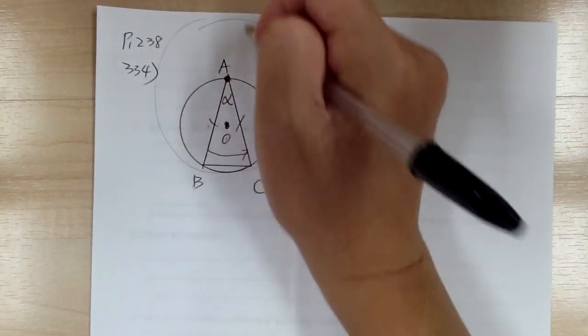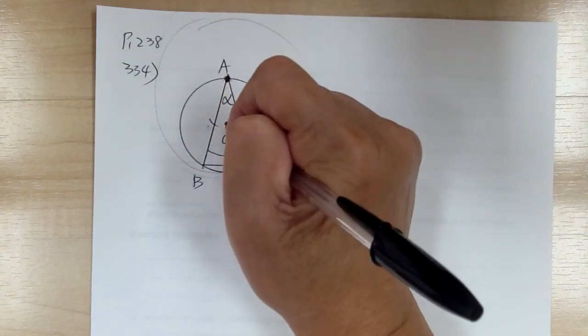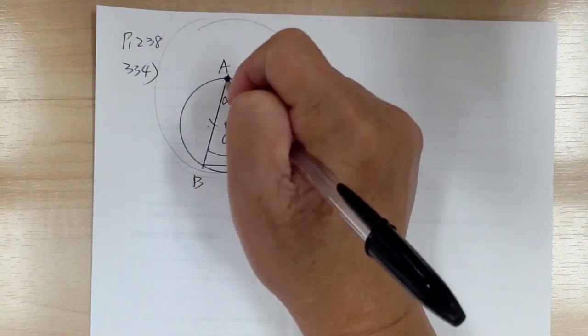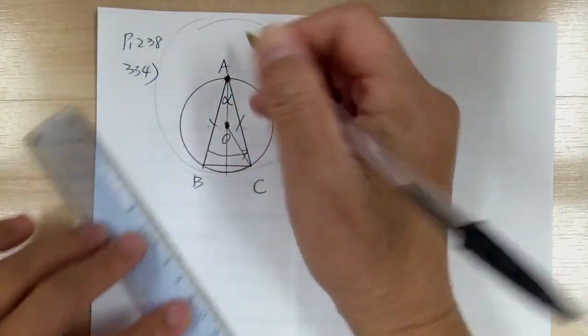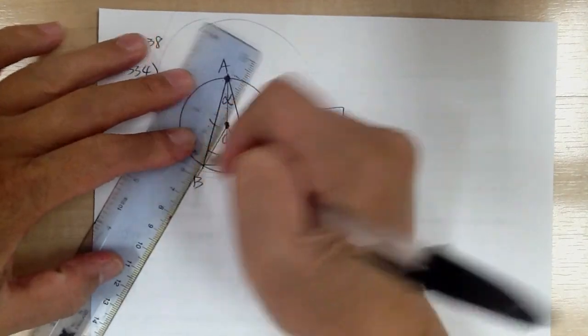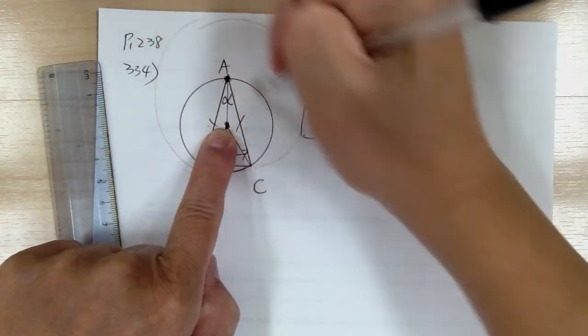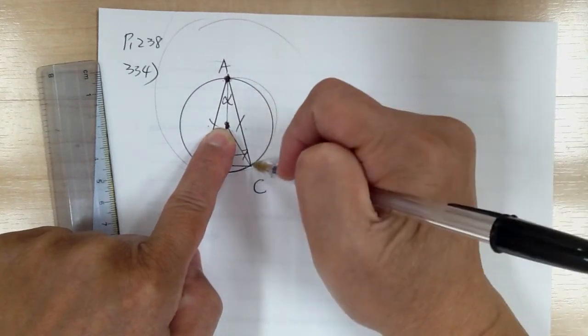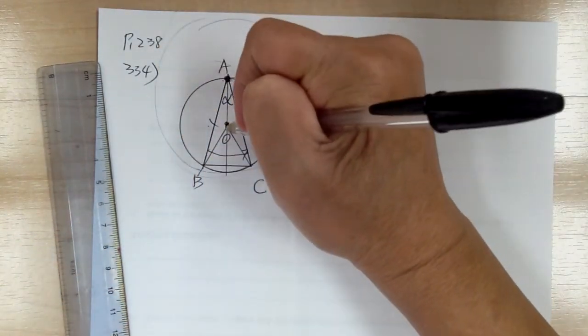Imagine that this is the center of the big circle, so it rotates. You have to rotate this way so that A becomes C. So A rotates to C, and B goes to A.